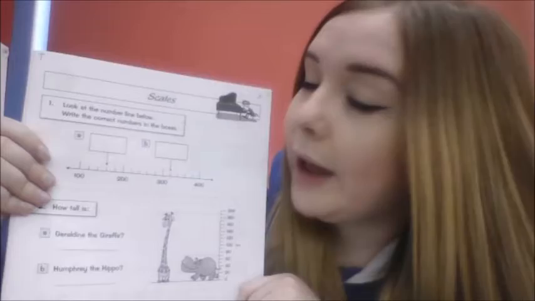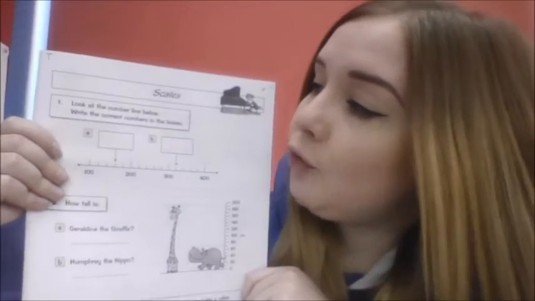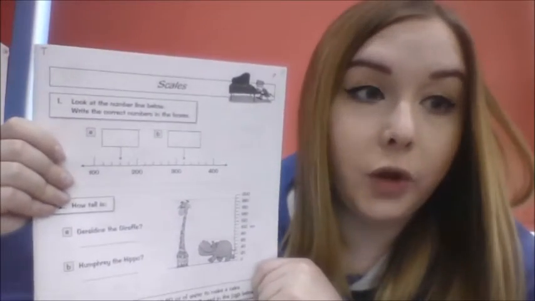Now for today's learning, we need to turn to page 7, which is all about scales. And if you did yesterday's work, that was also about scales as well. So it's not brand new learning for you. So let's have a little look at question number 1. It's asking you to look at the number line and then to write the correct numbers in the boxes.